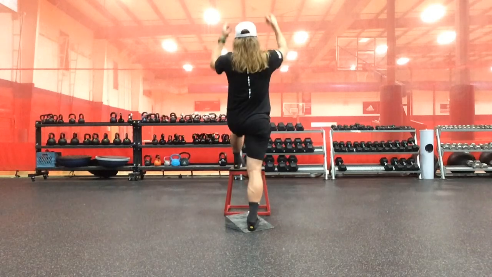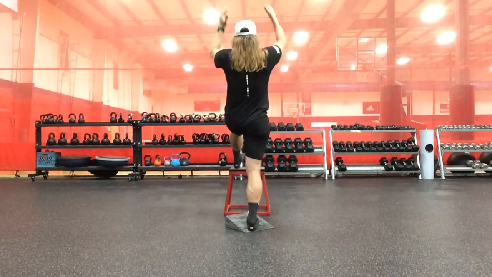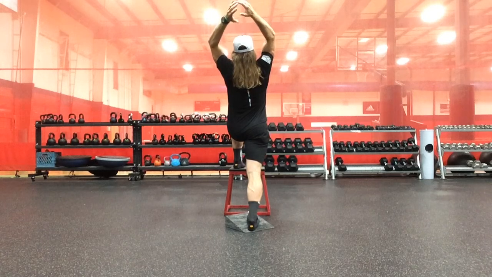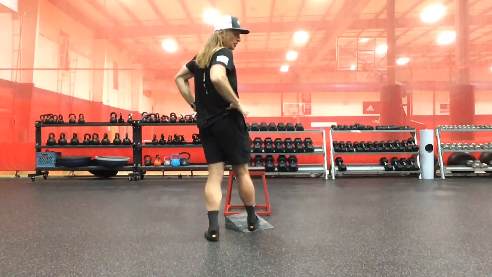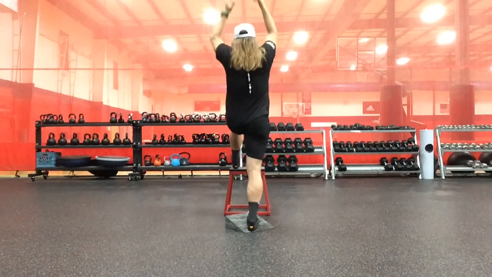So we're going to use our stepping strategy motion-wise and our overhead posterior reach with the arms to help facilitate the slide and glide of the pelvis.